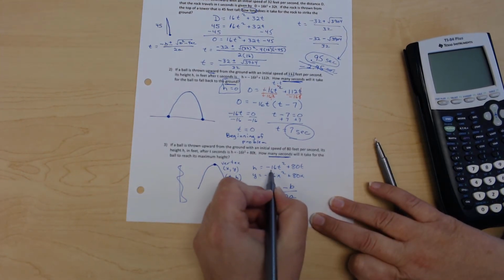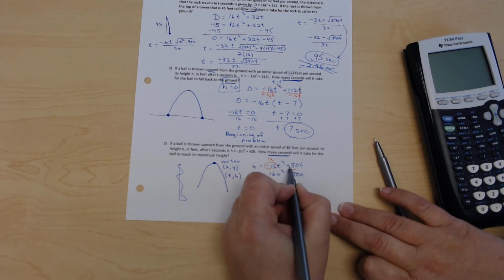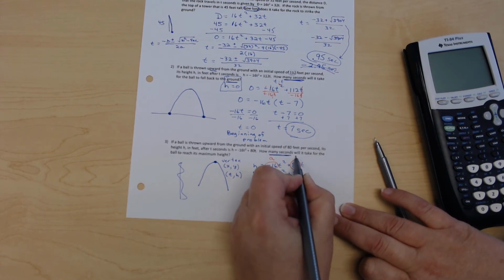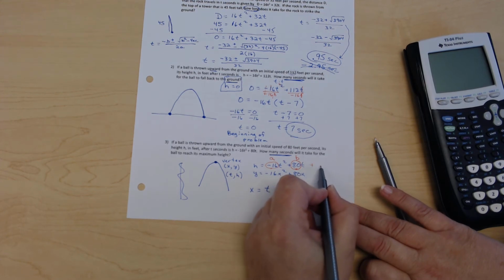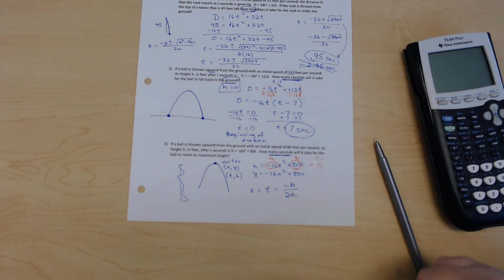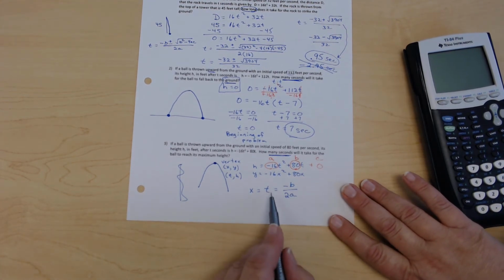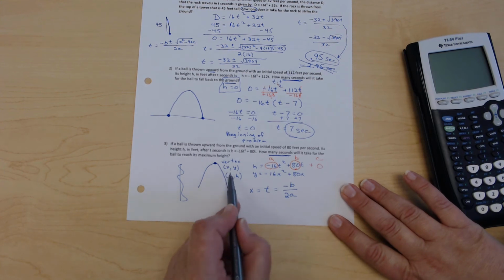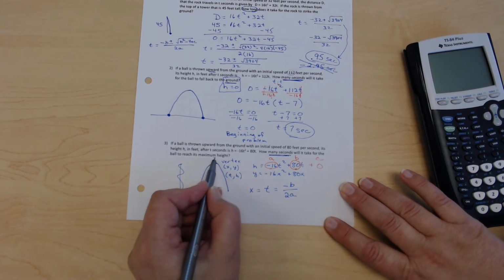And this number in front of the x squared or the t squared is a, and this number in front of the x or the t is b. Okay, technically my c is 0, but I don't even need a c, which is great. My vertex is negative b over 2a, and that's going to give me the x coordinate, or the t, the time of the vertex. And the vertex is the maximum height.